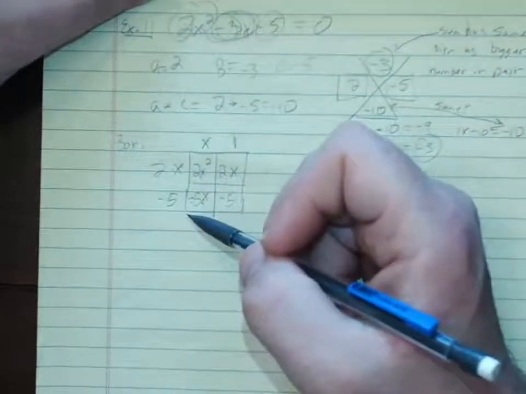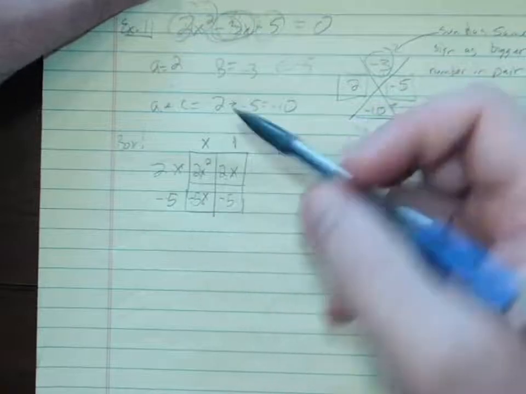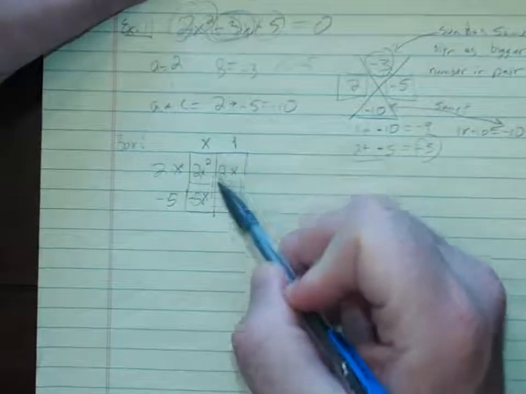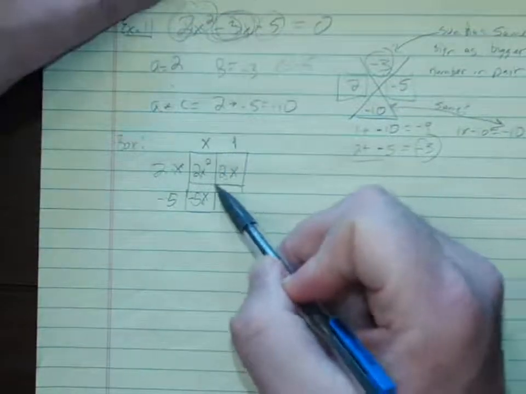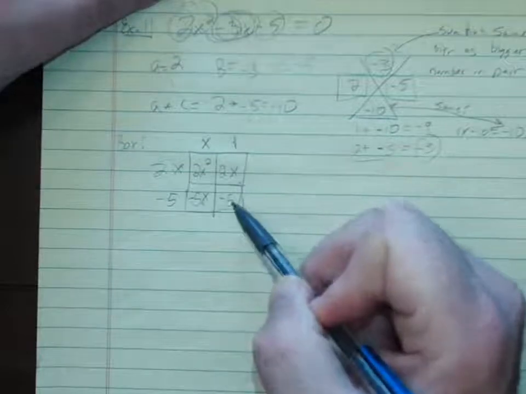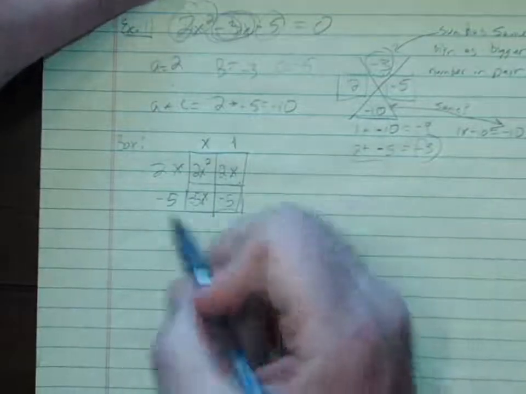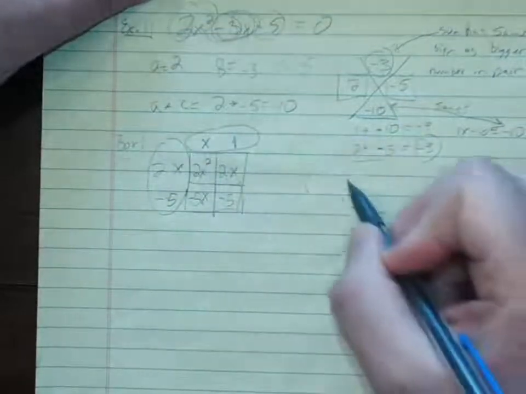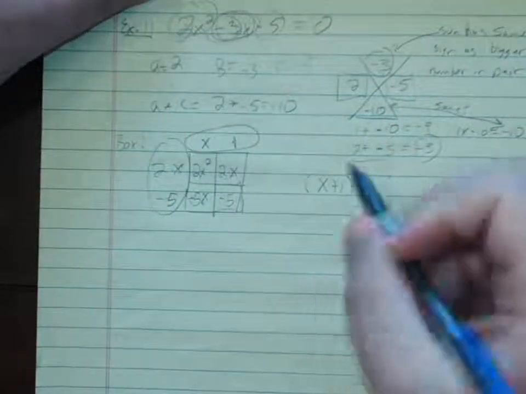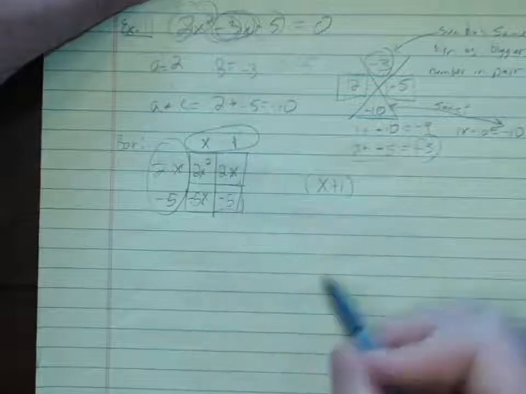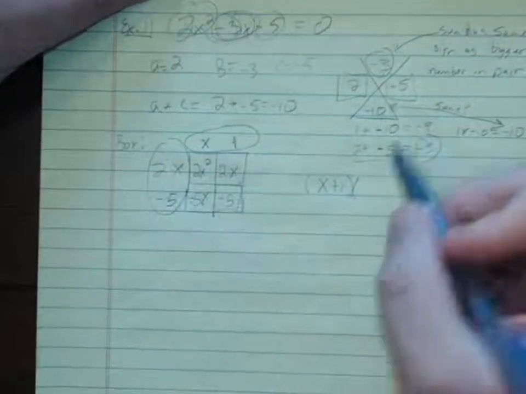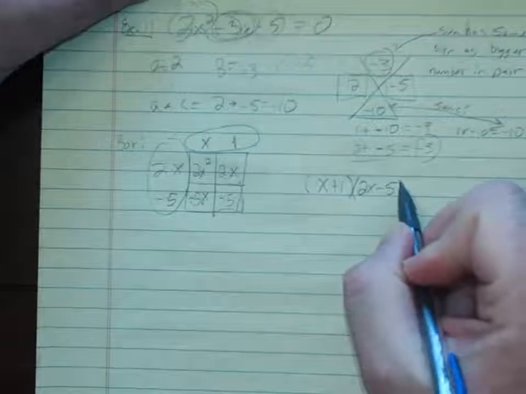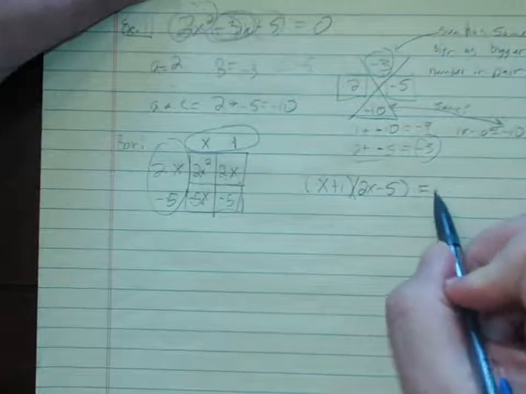And then here's how you check if you did a good job. What's negative 5 times 1? It's negative 5. Is that what is in my lower right-hand corner? It is. So that means my factors are, here's one factor, here's the other factor. My factors are x plus 1. I put a plus because this is a positive 1. And then this is 2x minus 5. And remember, it still equals 0.